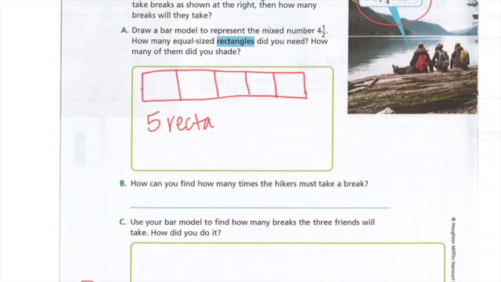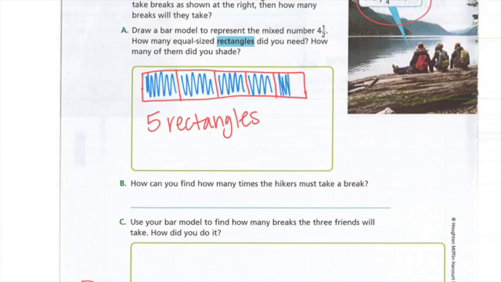Okay, so we need 4.5. So I'm going to draw my bar model. I have 1, 2, 3, 4, 5. So we need 5 rectangles. But we only want 4.5 of those shaded. So 1, 2, 3, 4.5. Okay, so then we shade 4.5.